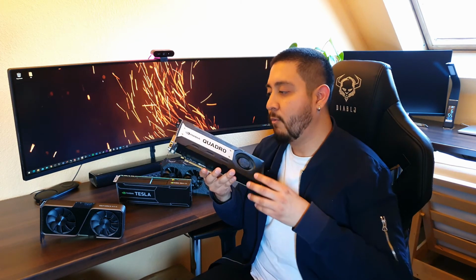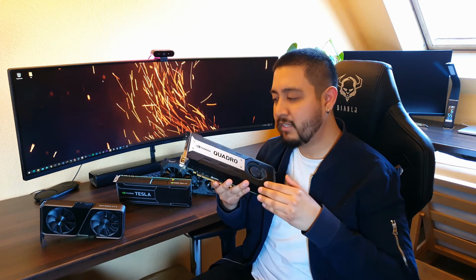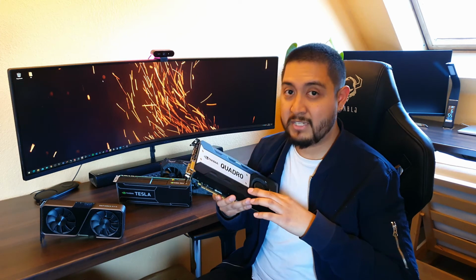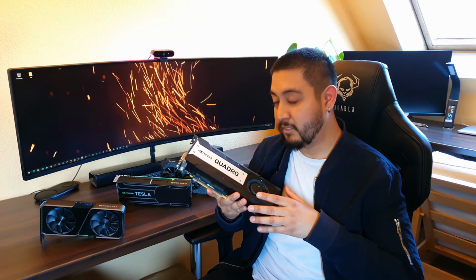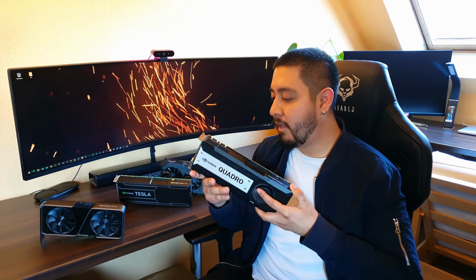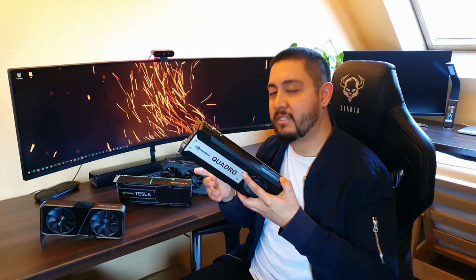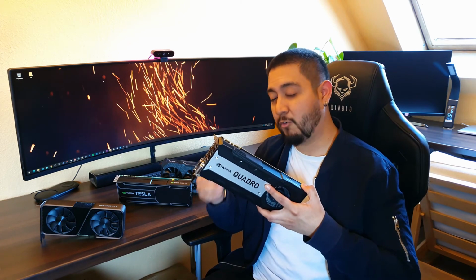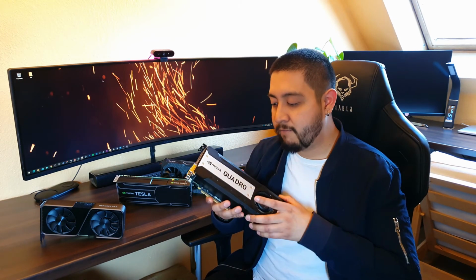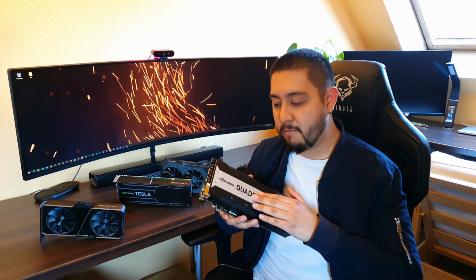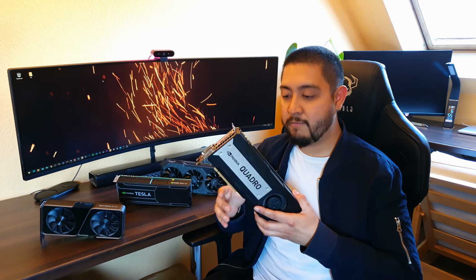This Quadro, when it was released in 2013-14, had a price of about 5,000-6,000 euros and US dollars as well. Why is this Quadro so important? Because it is the perfect mix between gaming graphics cards and computing graphics cards. This Quadro offers you double precision performance as well as single precision performance. It has video outputs that you can attach your monitors to, and you can game on this as well.